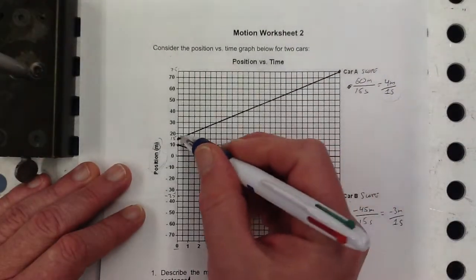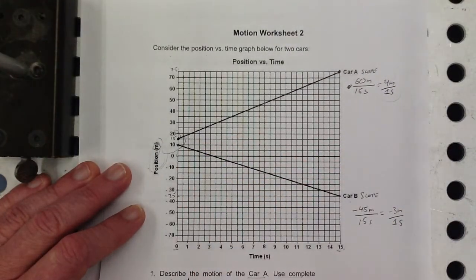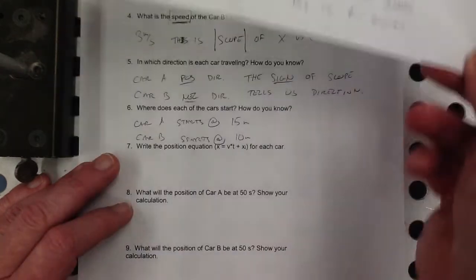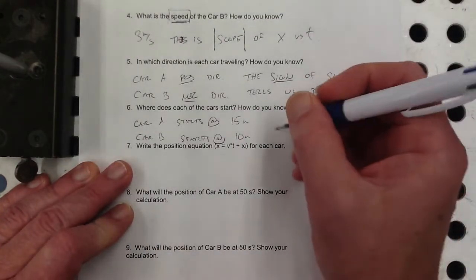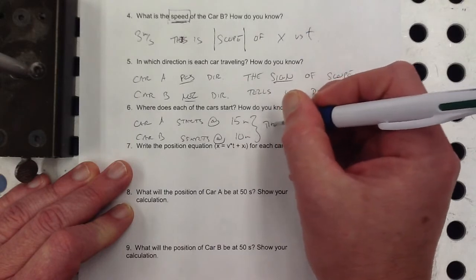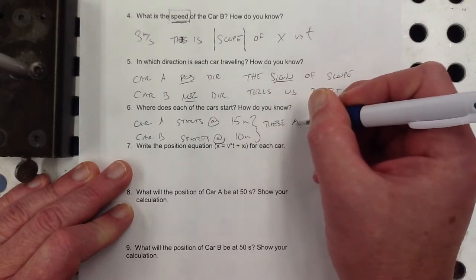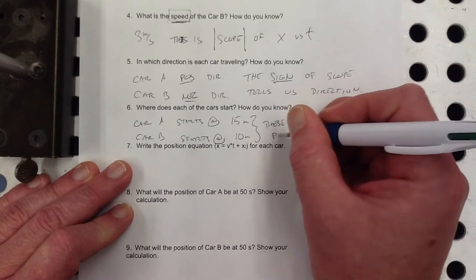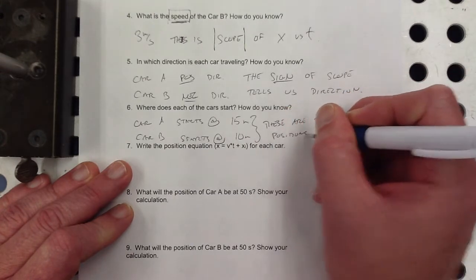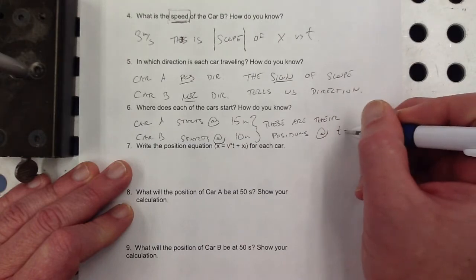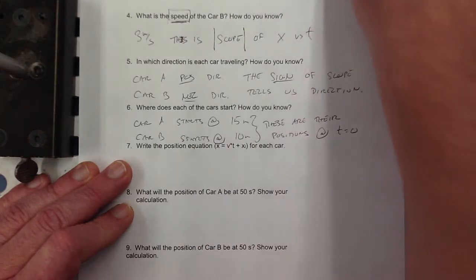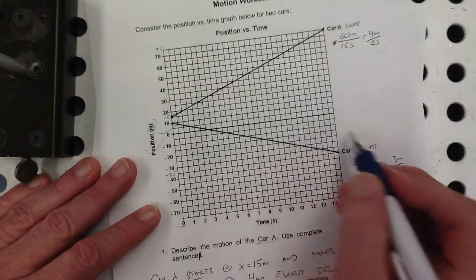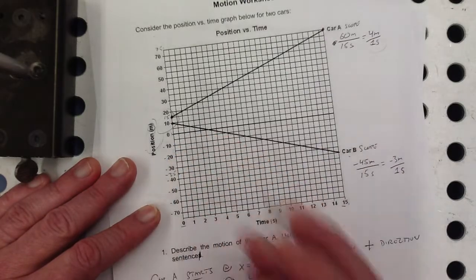You could say that's what their y-intercepts are. You could say these are their positions at time 0. I mean, look at the graph, right? Time 0, and there are the positions.